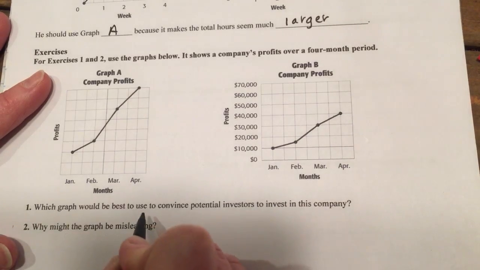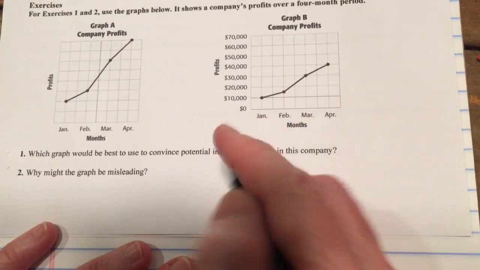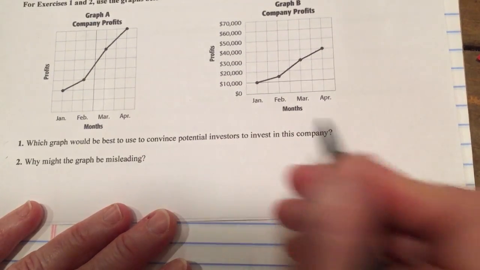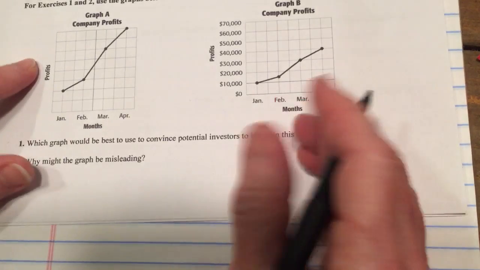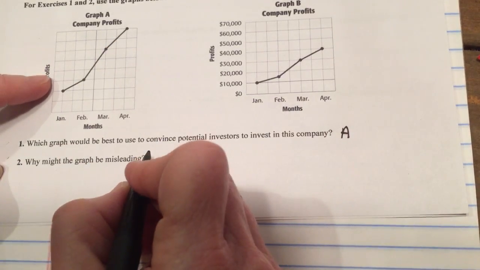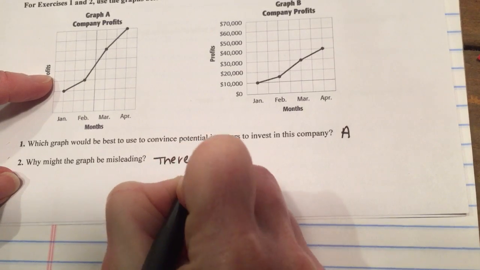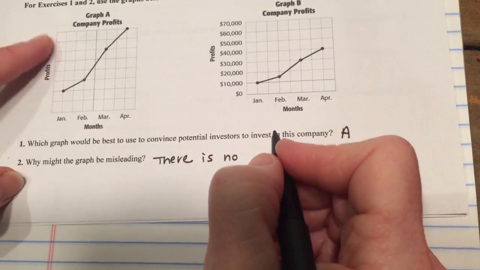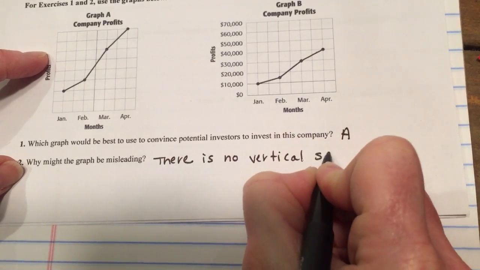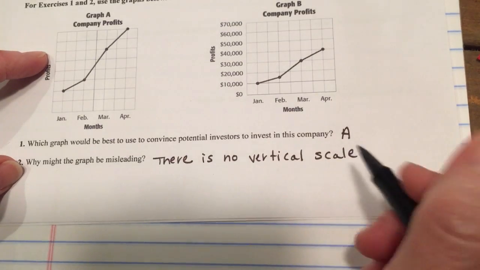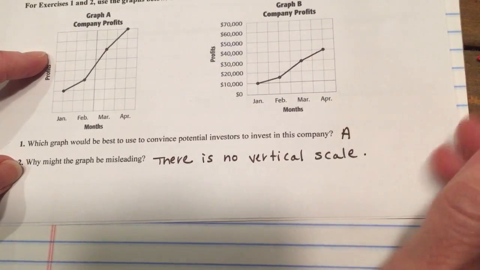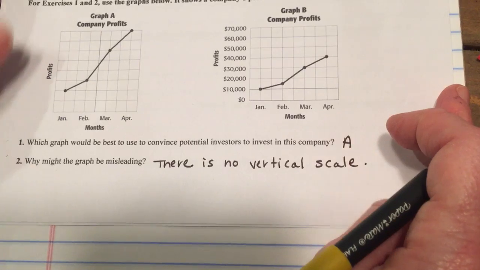Which graph would be best to use to convince potential investors? An investor is someone you want to put money into your company. So what could we use to convince them to invest in this company? Well, I'm going to use A because it looks like, man, I'm doing really good. Why might the graph be misleading? There is no vertical scale. Remember, vertical is up and down. They didn't include the numbers. There may be more than one reason, or you may have a different way of saying this, but as long as you can justify your answer, that's fine.